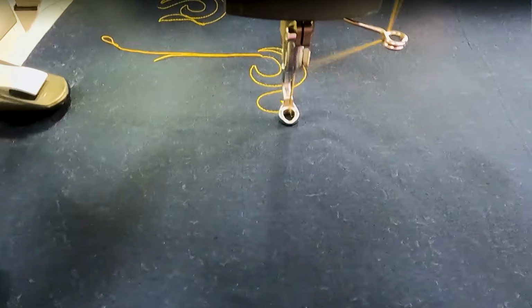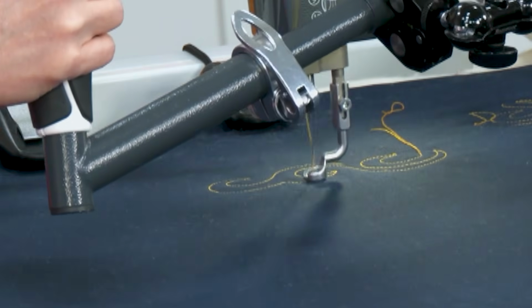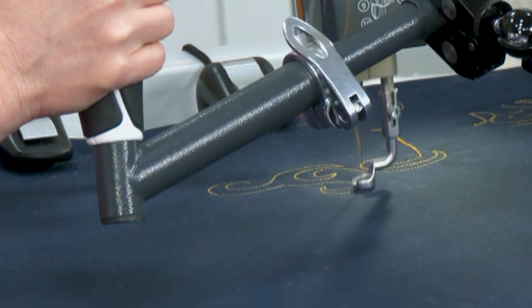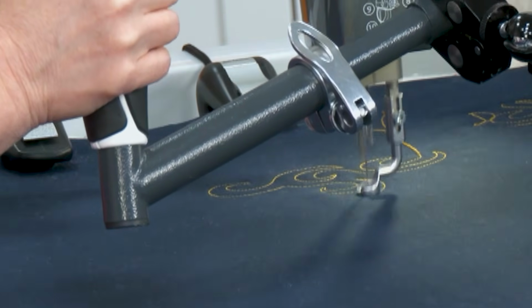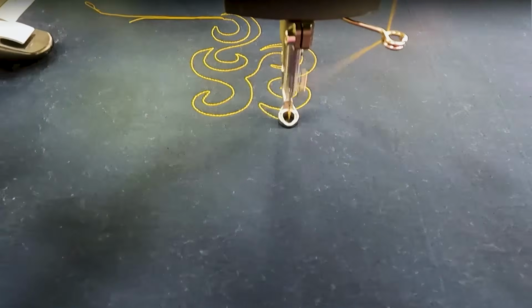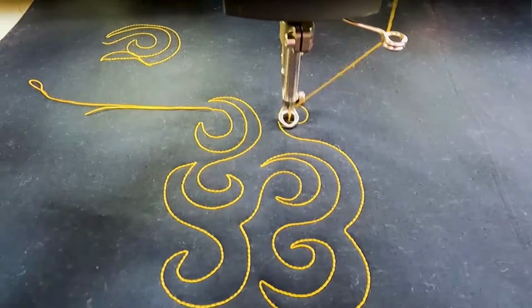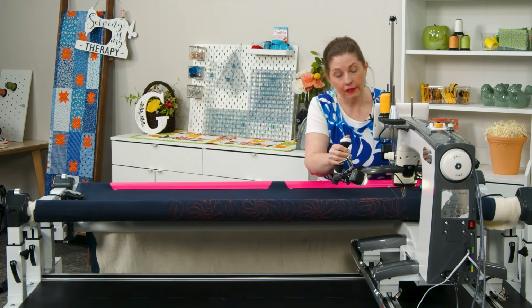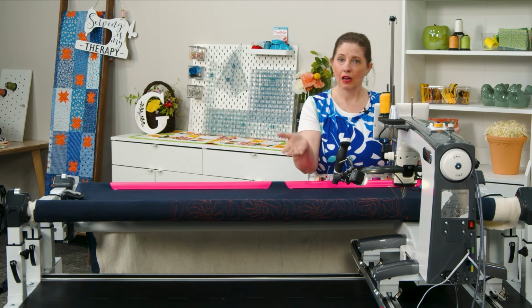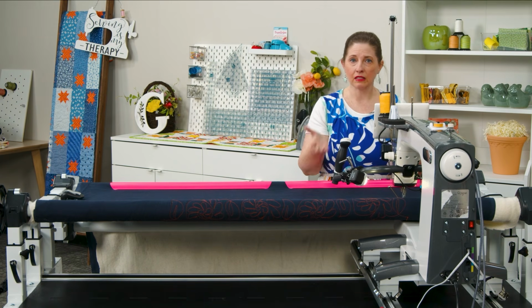I can do another one here. You can echo a previous swirl if you'd like. We're just keeping them relatively the same size, going around and coming back with that same hook. All right, it's really that simple. Again, practice makes perfect, and makes it a lot easier.